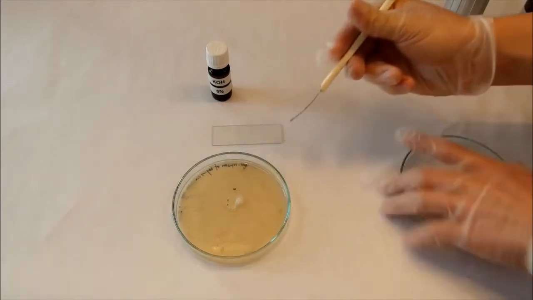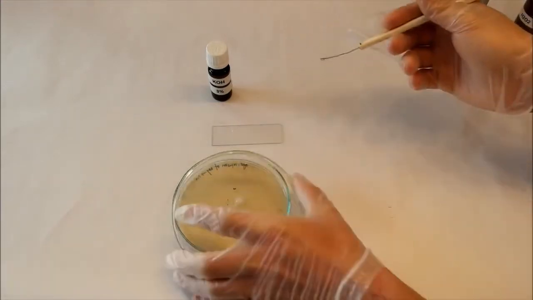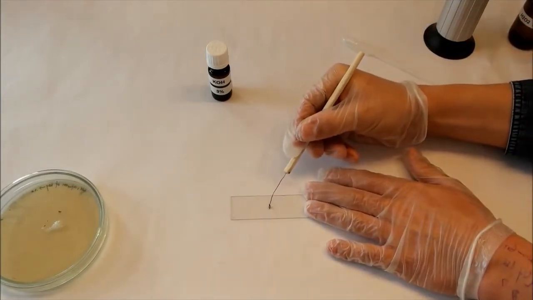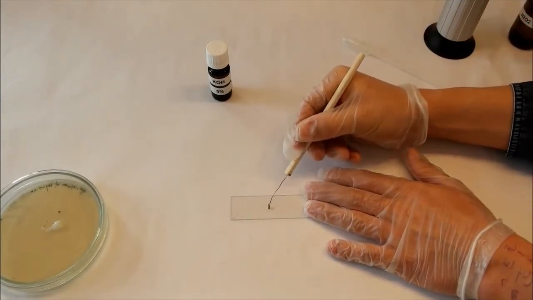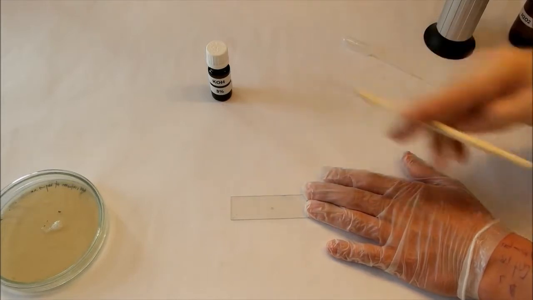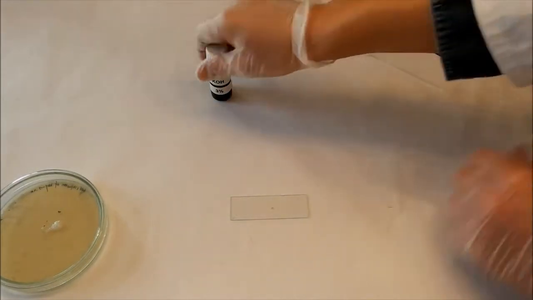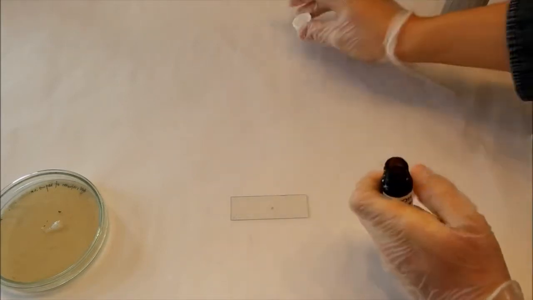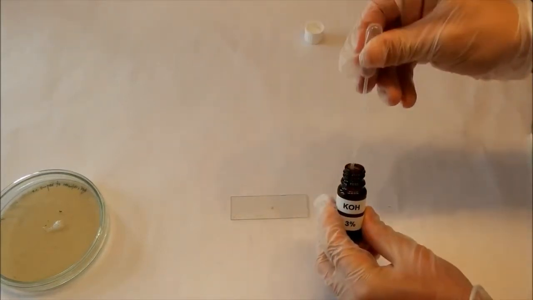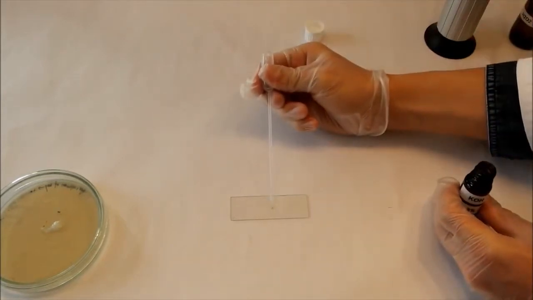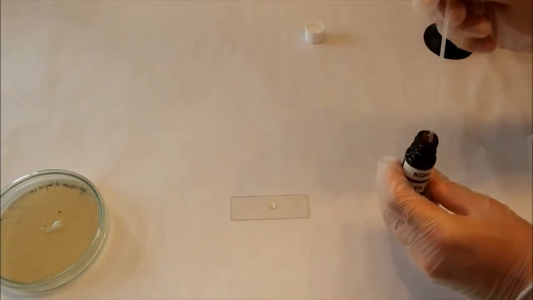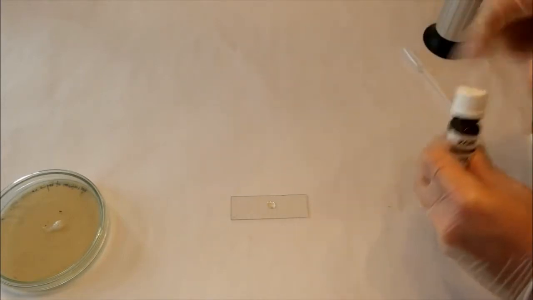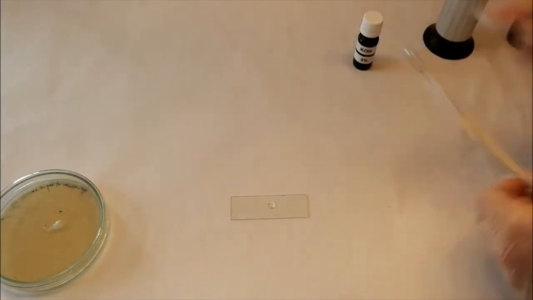Now I've got bacteria on my loop, and then I put it on this glass slide and mix it with a drop of potassium hydroxide solution. That's enough. And make sure to mix it very, very well.